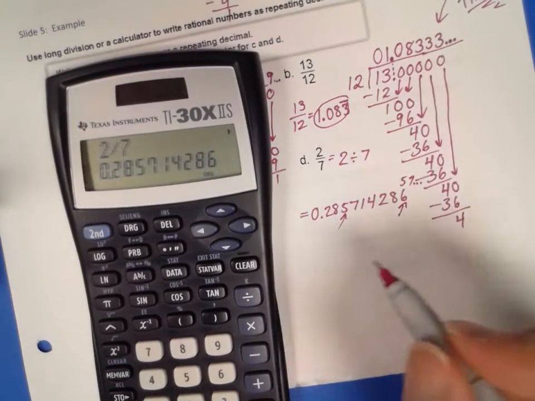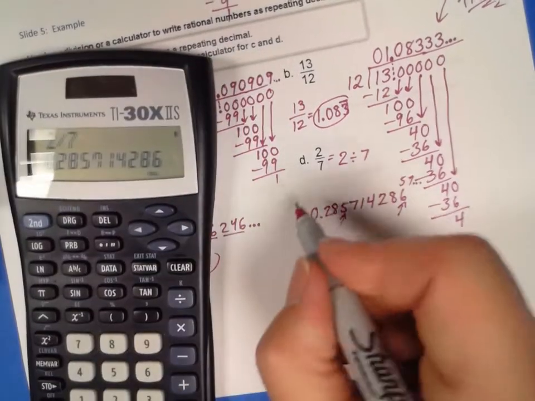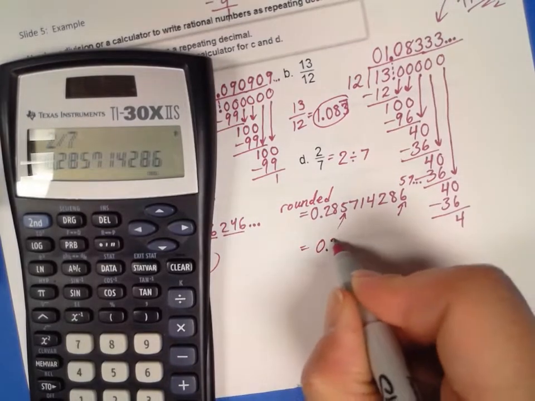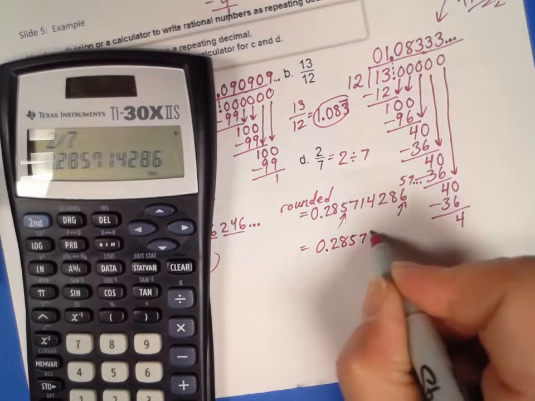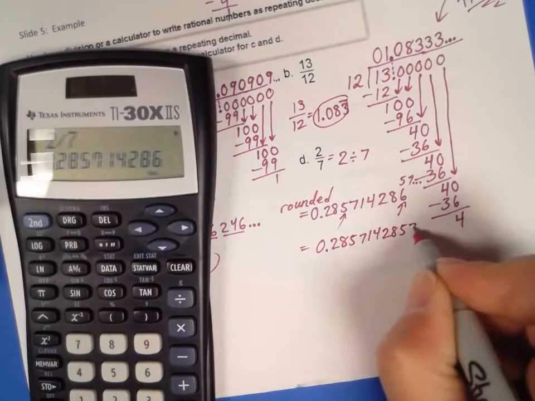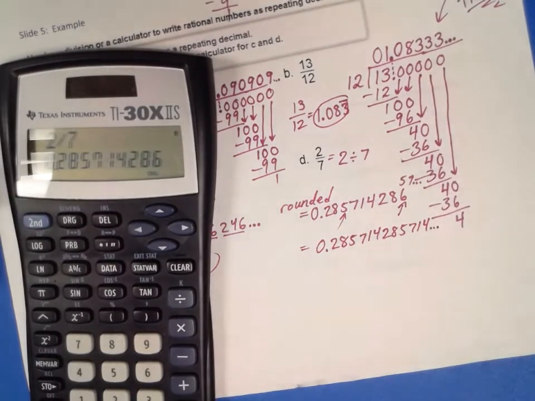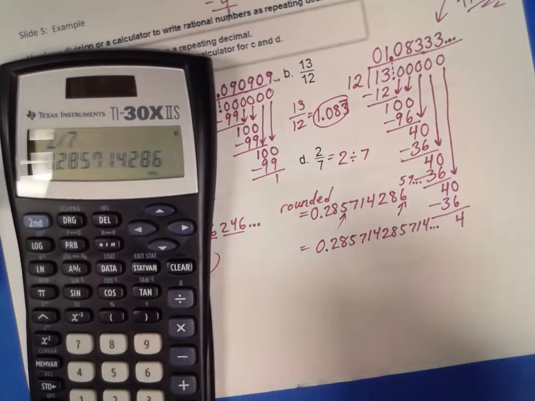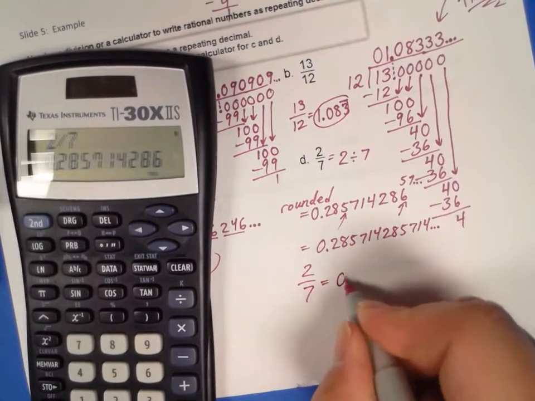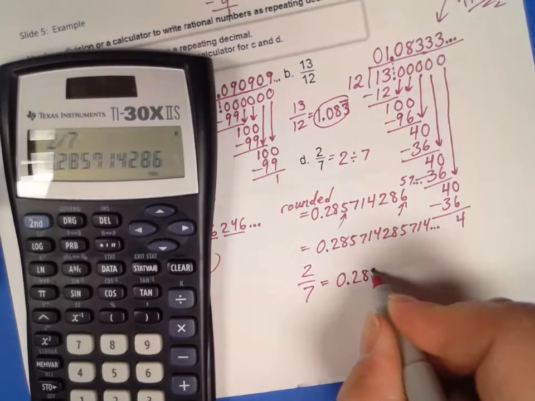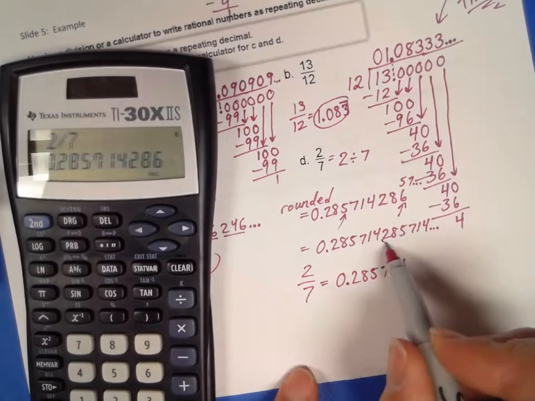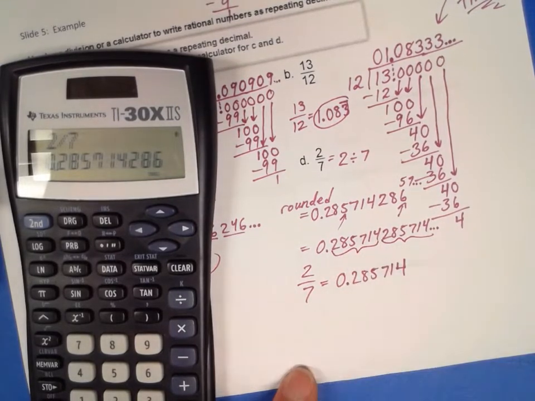So it might be more accurate to show this was rounded on your calculator. What your calculator really should show you is this: 0.285714, to be continued. Well, that's going to really ruin your hand today. So we're going to find a more precise way and a more concise, shorter way of writing things. We're going to write 2 sevenths, which we know is equal to 0.285714. I can stop at that 4 because I can see right here that it's going to repeat again. This set of numbers is going to continue repeating.